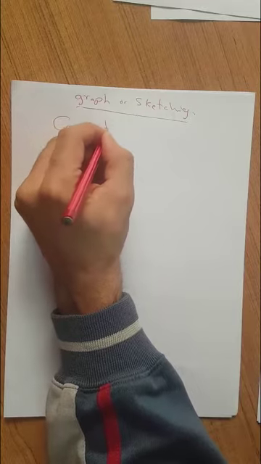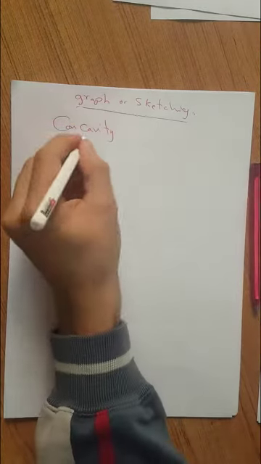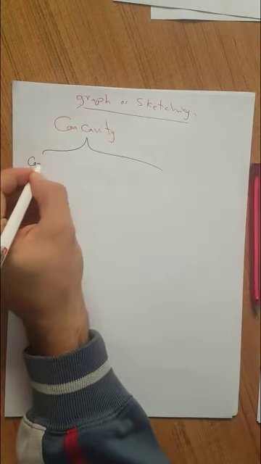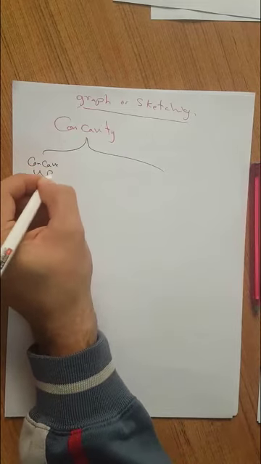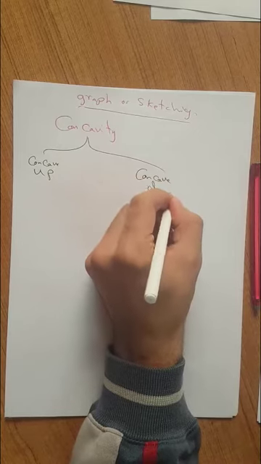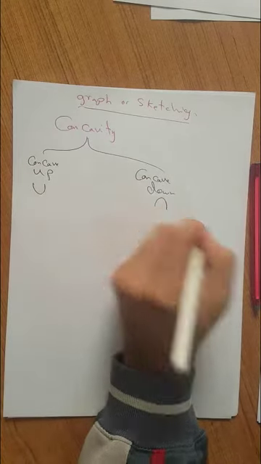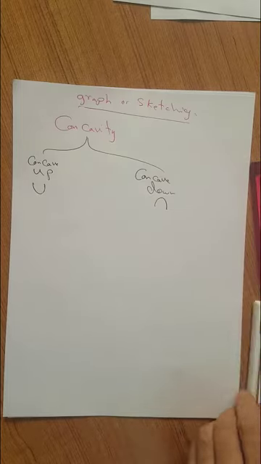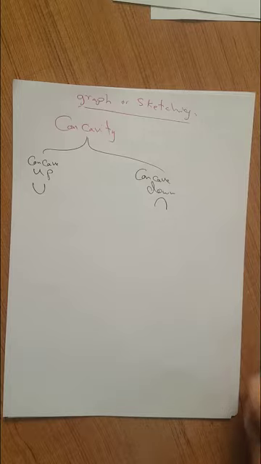When I say concavity, it means concave up and concave down, up and down. So it's time for finding whether the curve is concave up or concave down. Here's the result, and here's the theory about the concavity.